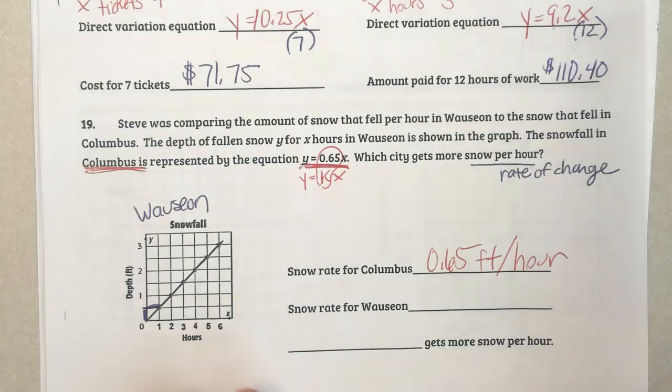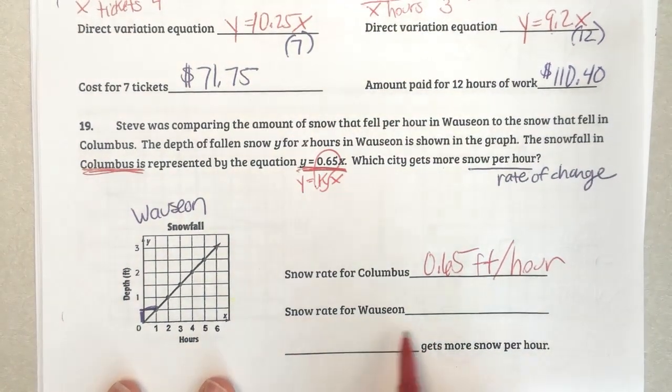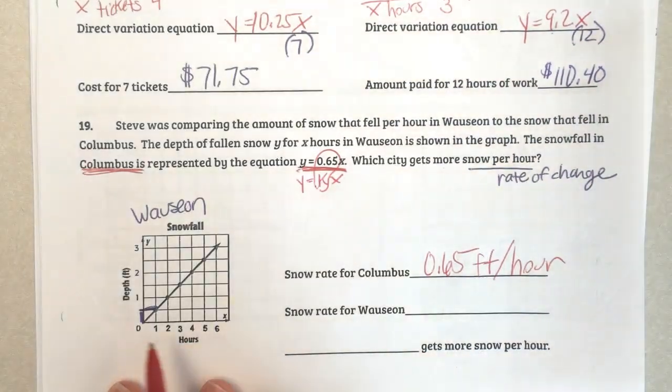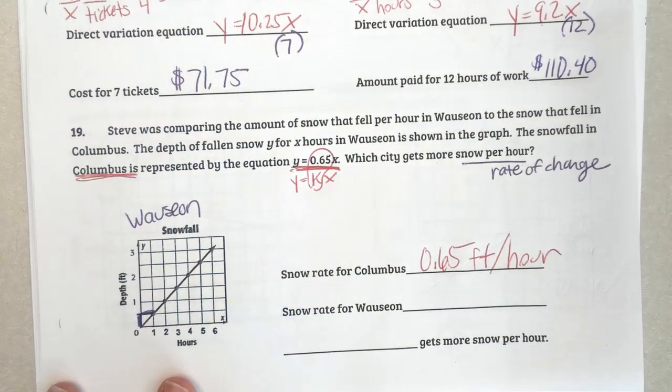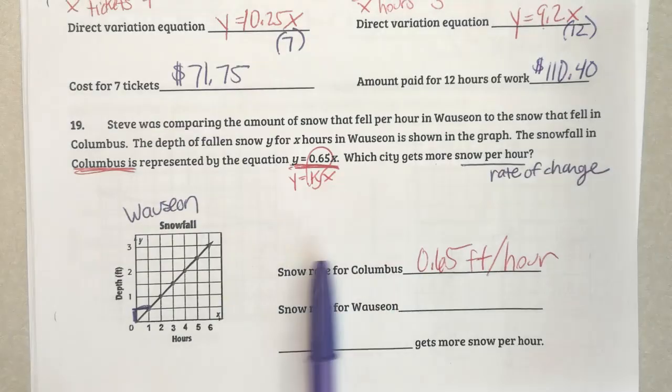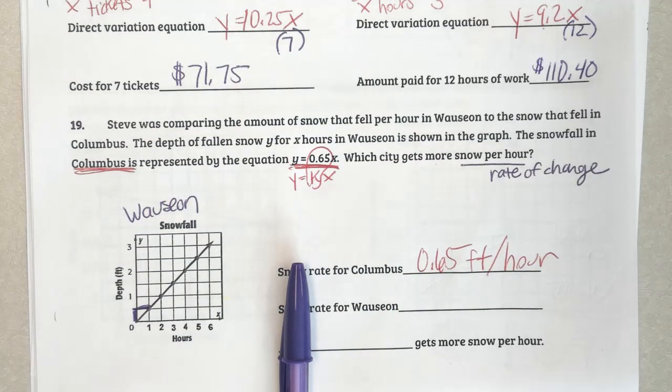Okay. From here, snow for Wauseon. On this one, we have, how much did it rise? 0.50.